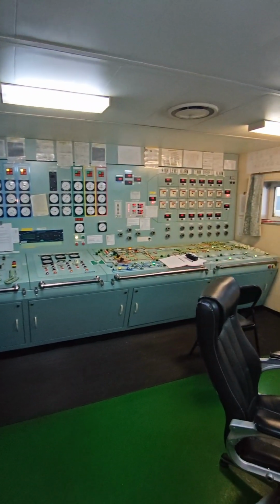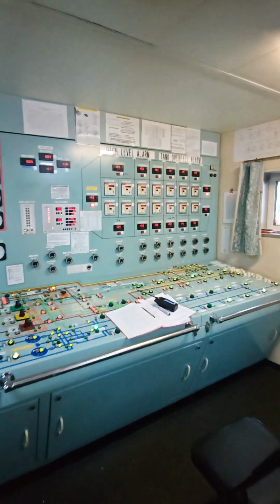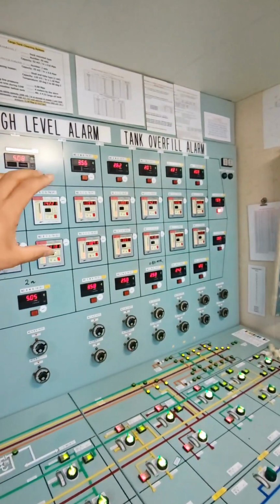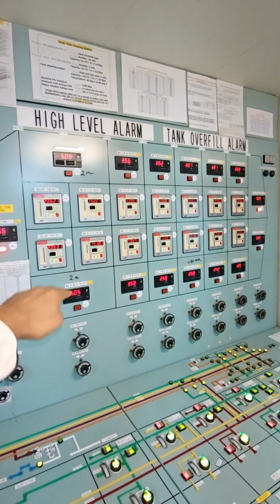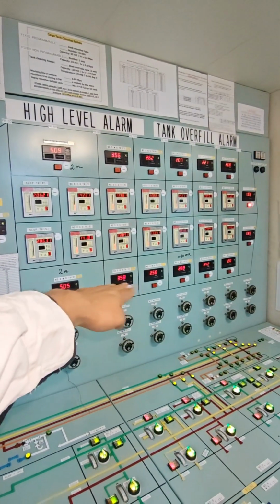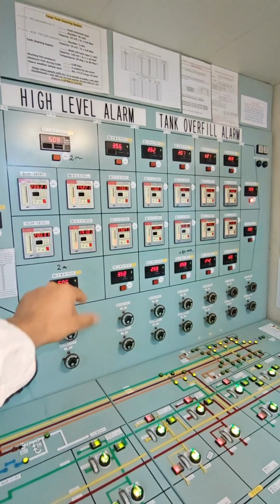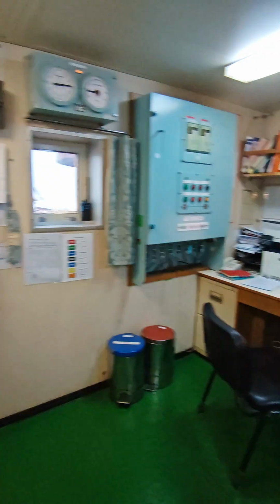Guys, this is a CCR and now cargo loading is going on. So you have to know how to input this data. The ullage you can get from the tank radar, and the sounding you can get from the ballast tank sounding gauge, the level gauge, sounding level gauge. So all this data you have to input in the Loadicator.